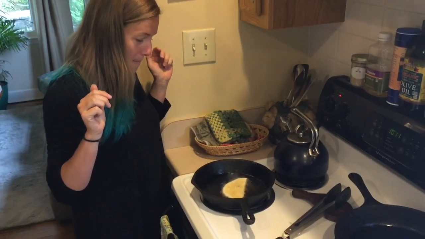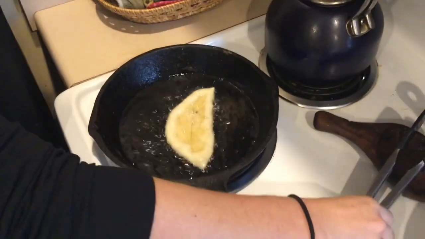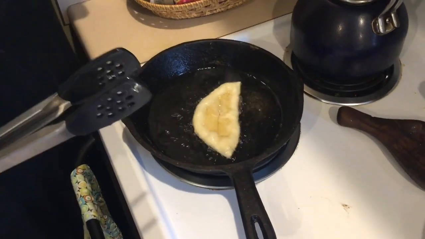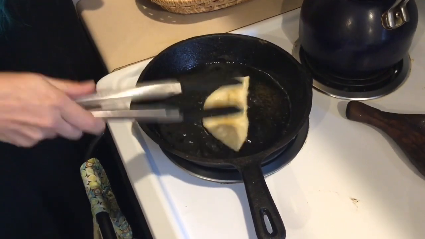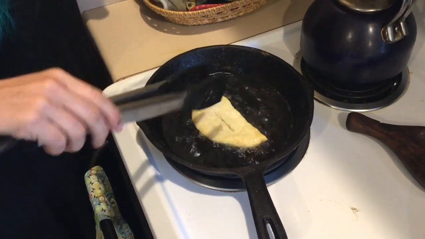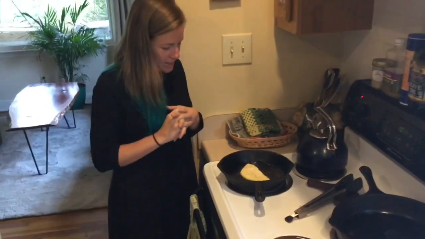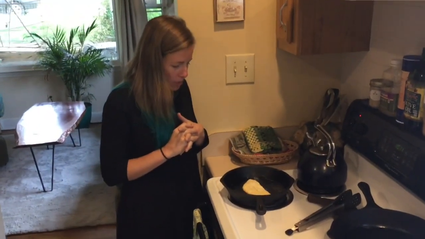Those bubbles show me that it's working. My fry cake is frying. If your oil isn't deep enough, then you might have to kind of flip your fry cake over so you can get it brown on both sides. And it'll take around 3 to 5 minutes depending on how hot your oil is and how fried you want your fried cake.